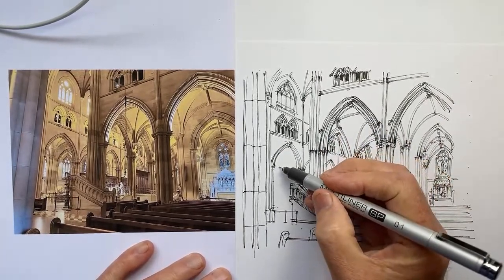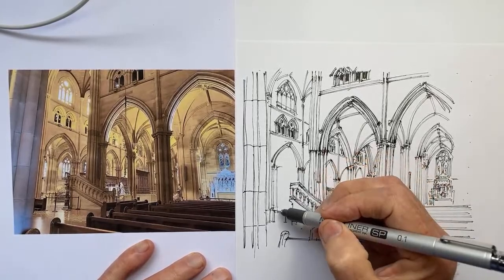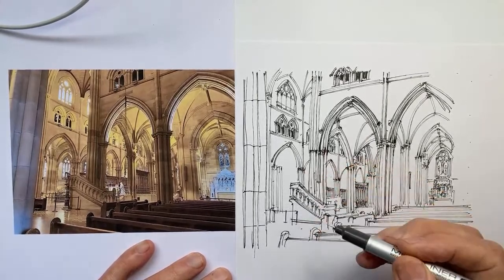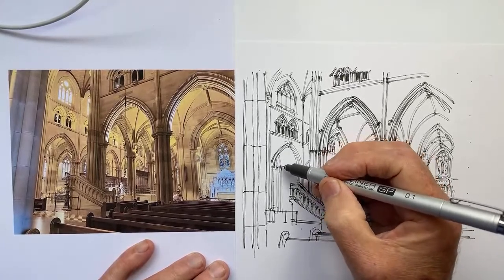So, what's happening here? See, I often talk about with a drawing, the tempo picks up, and this is what we see happening now.